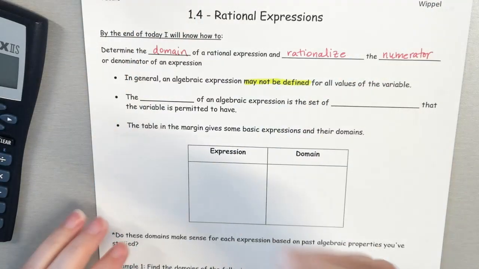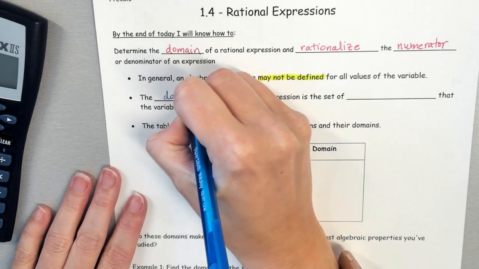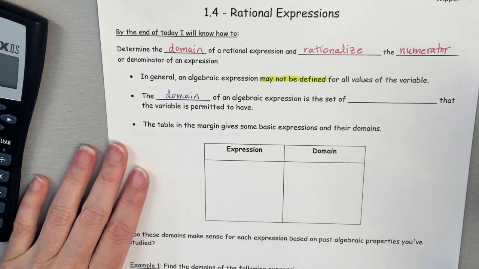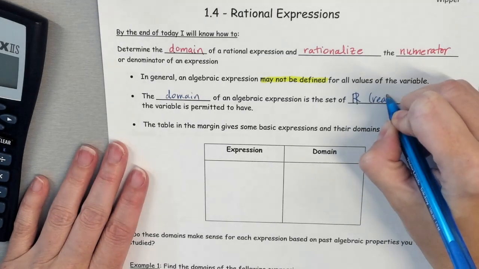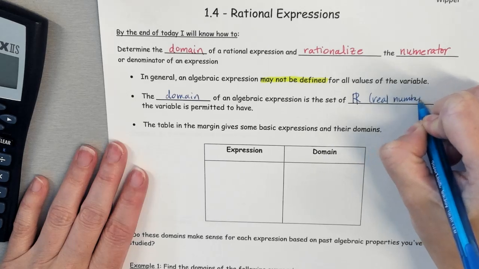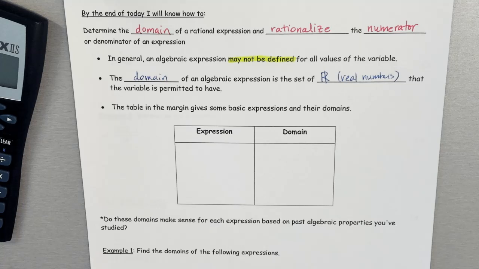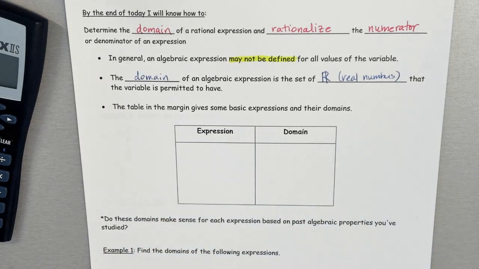Okay, and we know that the domain of an algebraic expression is the set of real numbers. So we can use the symbol, that's the real number symbol, that the variable is permitted to have. Okay, so we're going to fill out the table together. Do you guys remember any cases from last year where the domain could not be all real numbers?